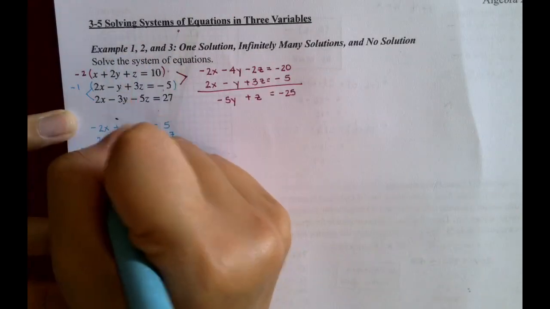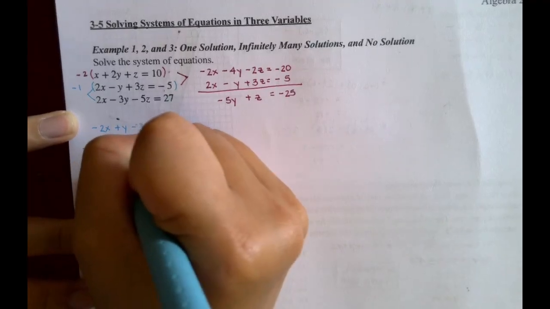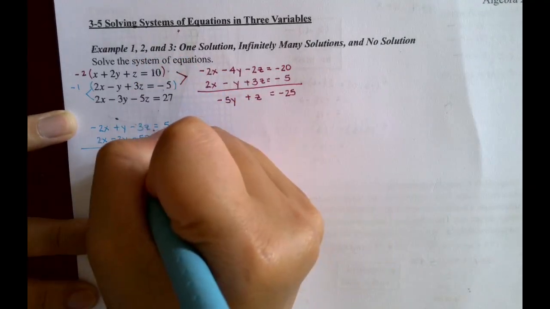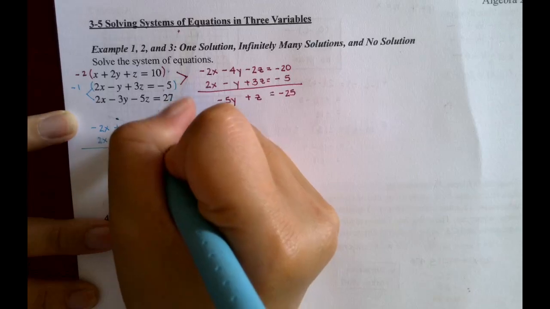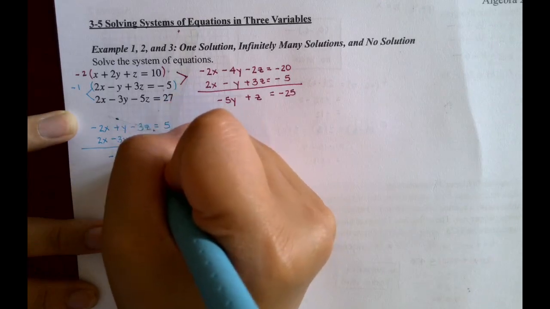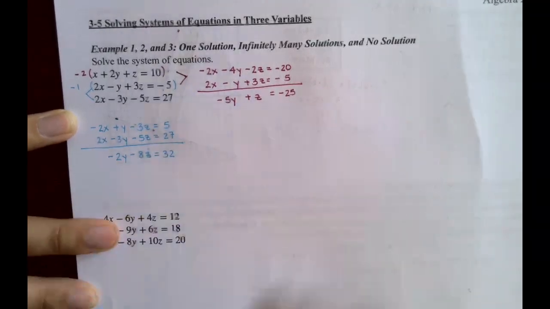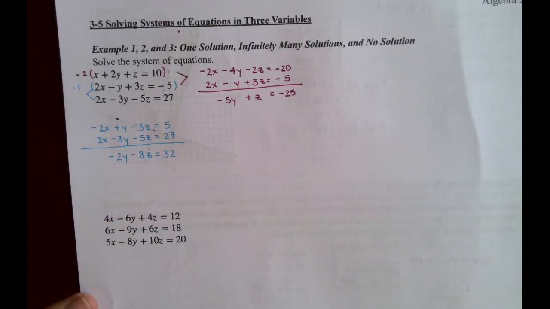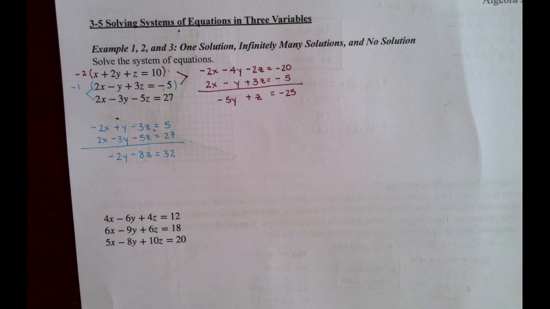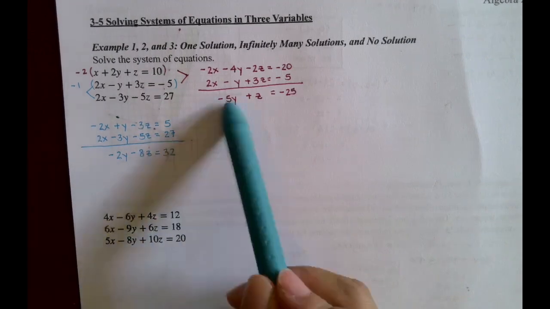Okay. Add them together: -2x plus 2x, no x's anymore. 1y minus 3y is -2y, and -3z minus 5z is -8z. 5 plus 27 is 32. And now it's a system of two equations.